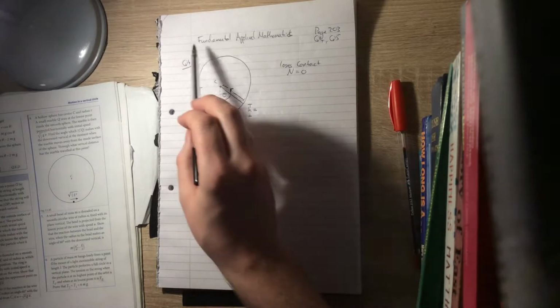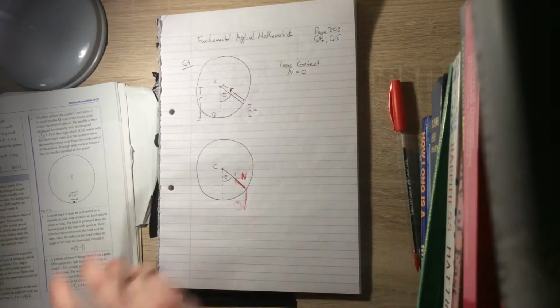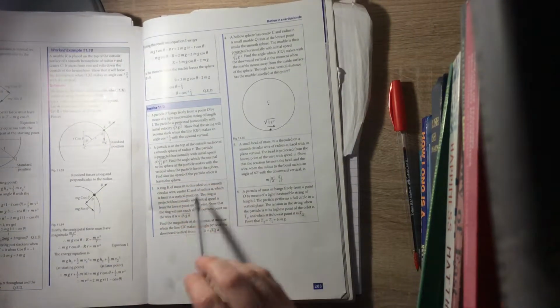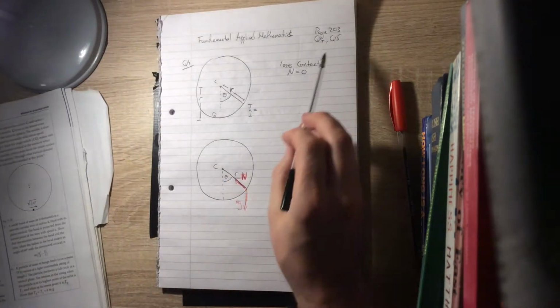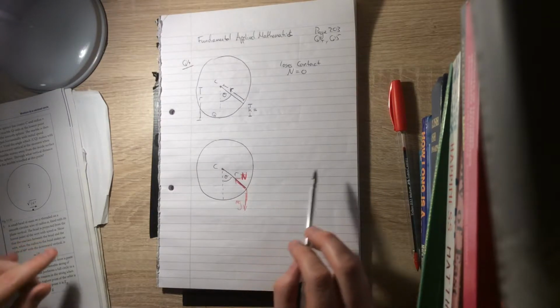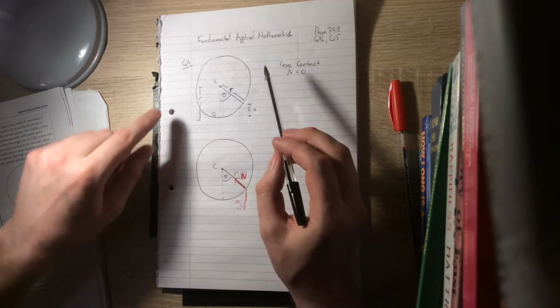We're looking today at fundamental applied maths. This is just a continuation of the last video, which was exercise 11D. I said I'd do 1, 4 and 5, so I only did 1, so I'm doing 4 and 5 in this video. Starting with question 4.